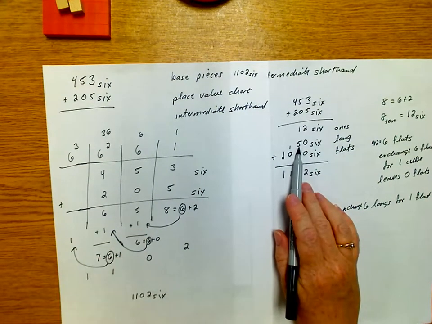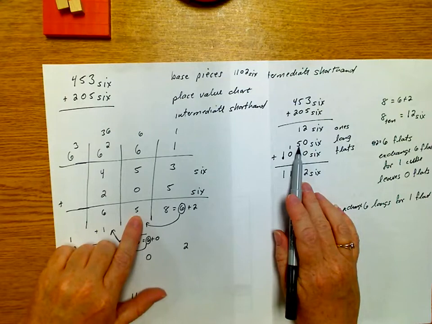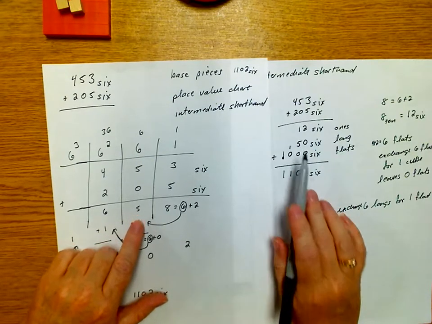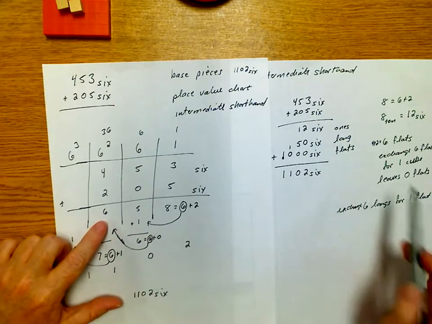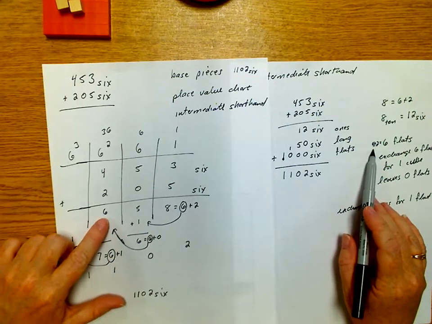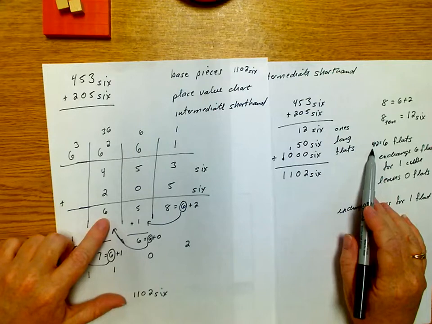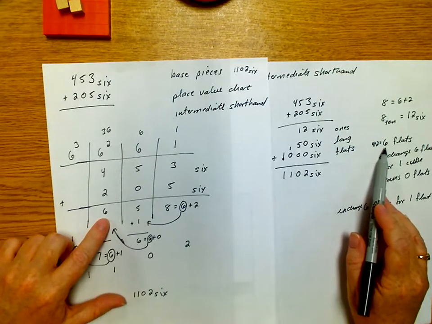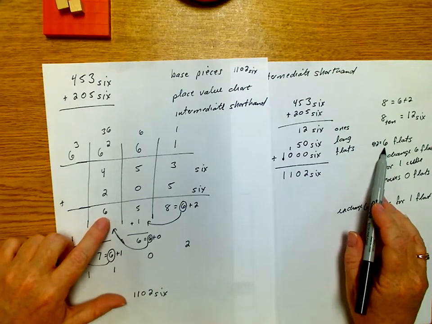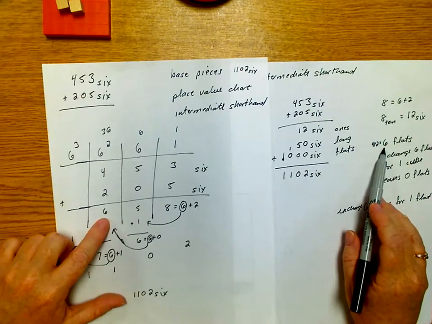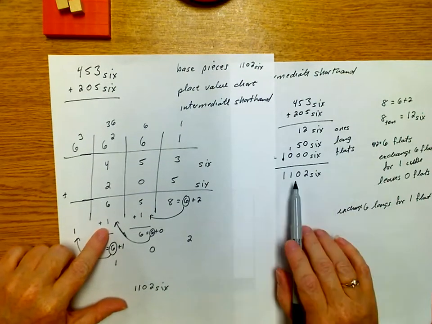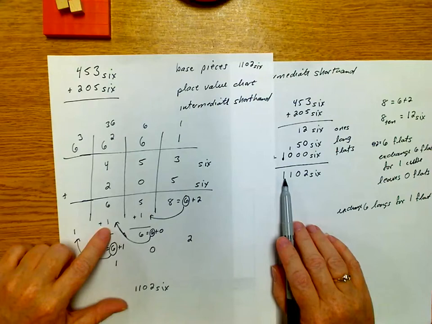This 5 is that 5 that's right there. This 6, this 4 plus 2 that got me that 6, is this 6 that's here. This 6 that I wrote over here in my scrap work is this 6 that's right here. I add this 1 to that, and that gets me 1, 1.